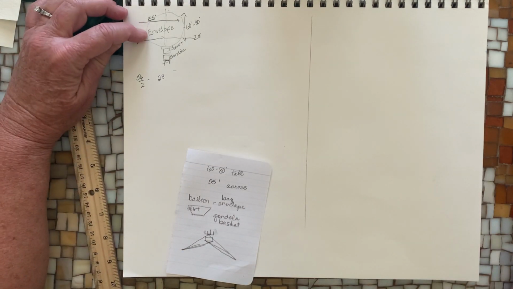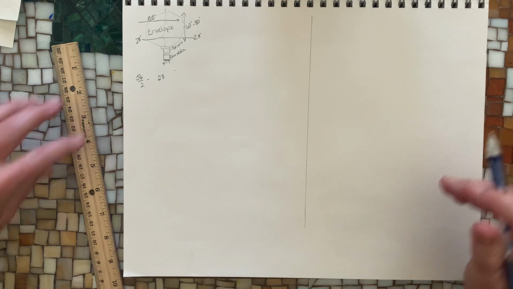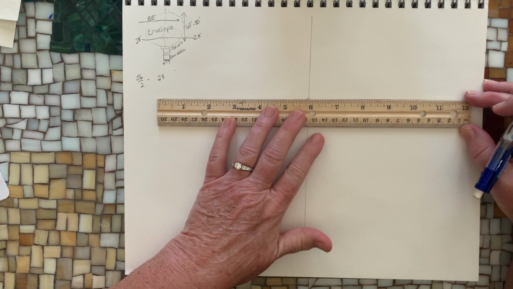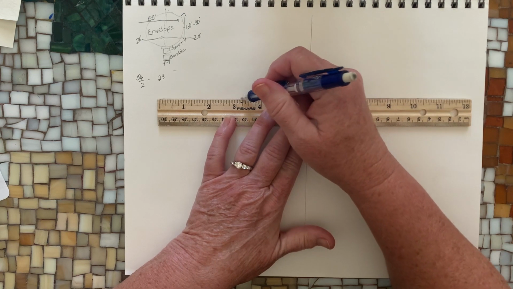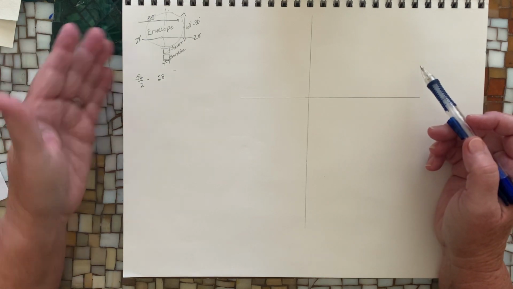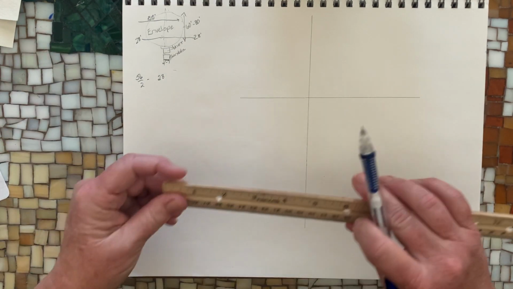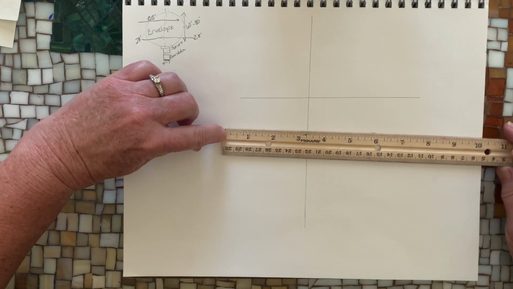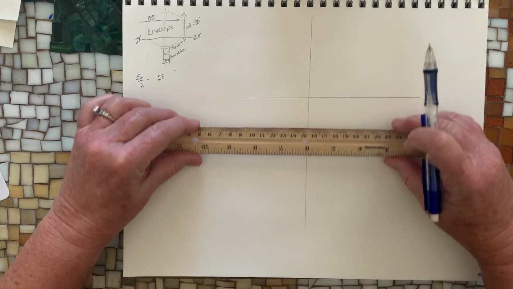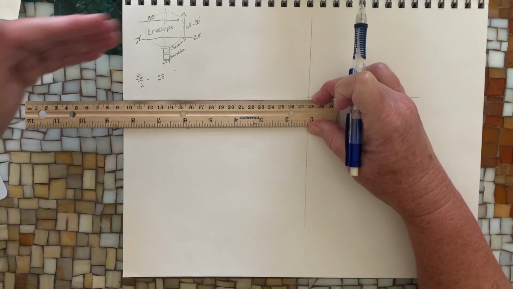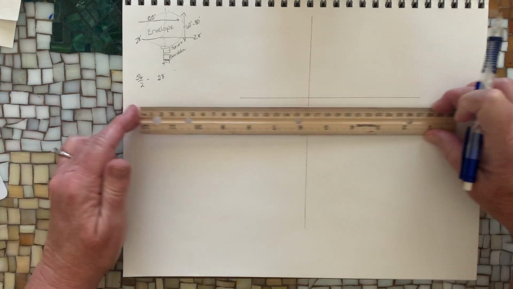Now my other axis is going to be a perpendicular line here. And I've got to figure out how I'm going to show 28 feet. I could go with 28 centimeters. That's an awfully big balloon that I'd be making, so we need to break it down more.